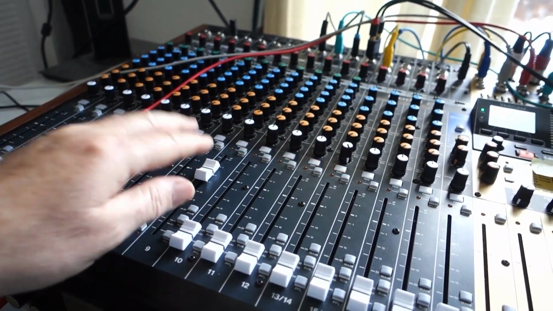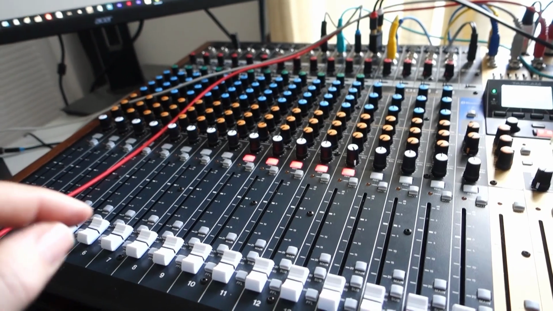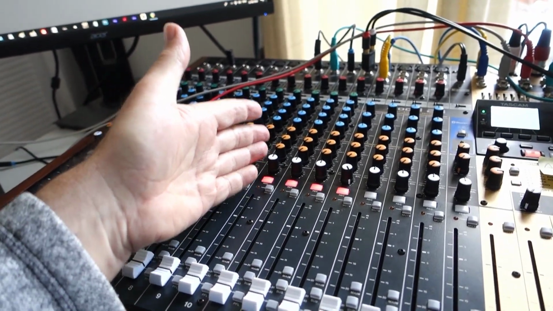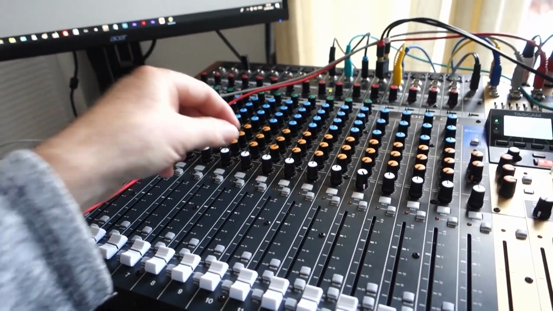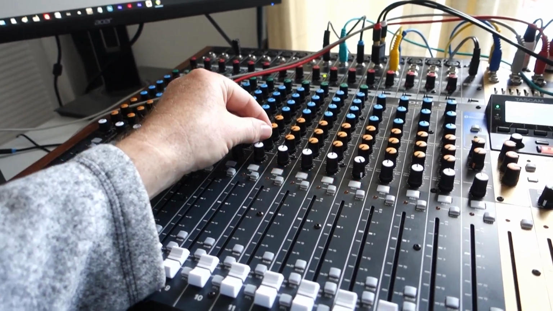Yeah. Now, because it's hard to hear, well, it's impossible to hear the effect on number 10. You can only judge the amount by what you hear on number 9.